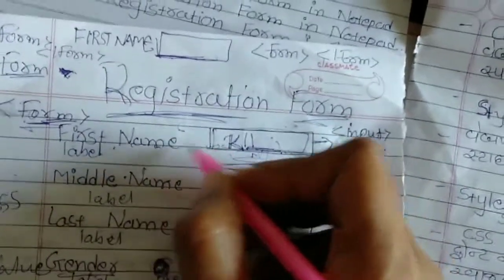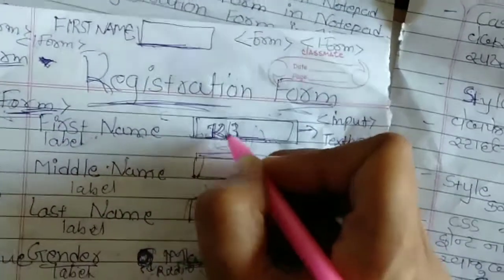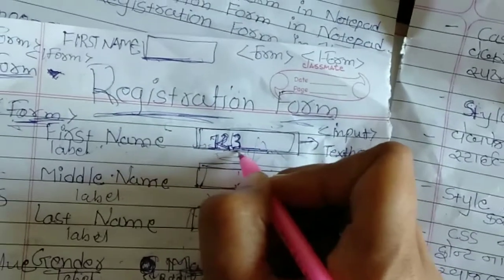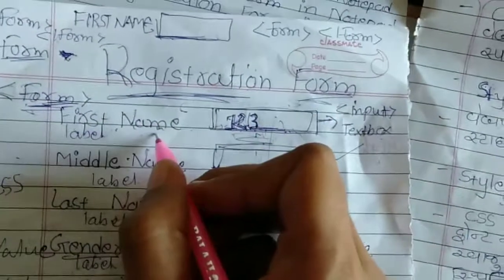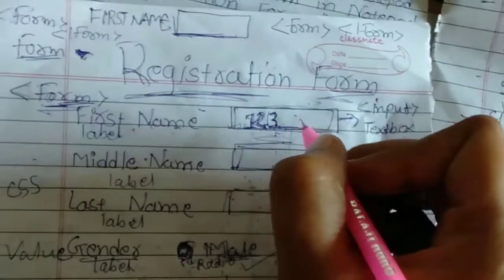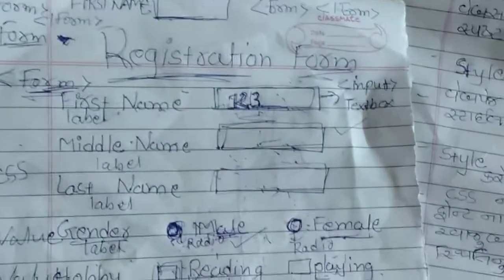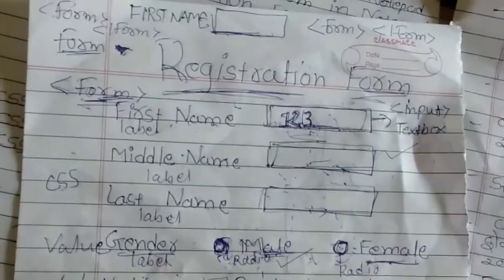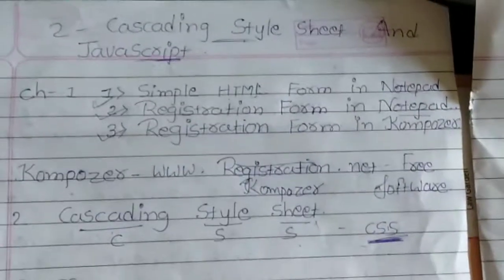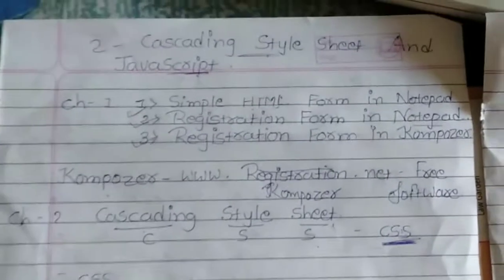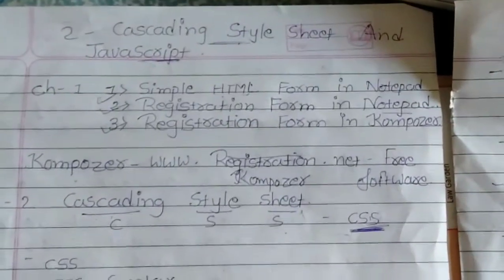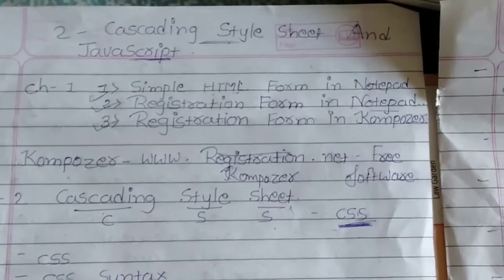Now I am writing 1 2 3 in my first name, but you know very well that 1 2 3 is not possible for a first name. 1 2 3 is wrong, so I have to use JavaScript for it. And JavaScript means validation. So in your second chapter you have to use CSS and JavaScript, that is validation. Now first of all we have to focus on our CSS.